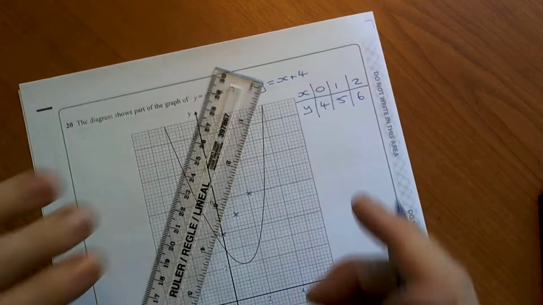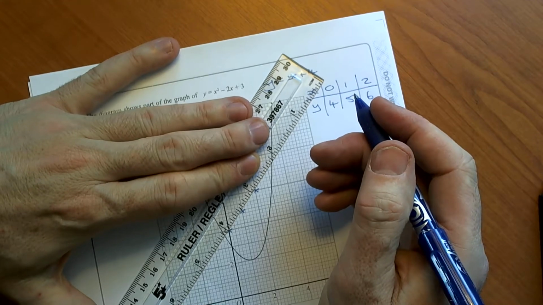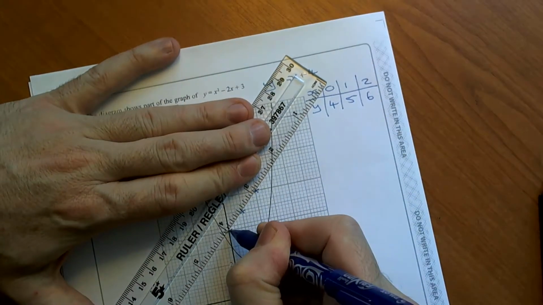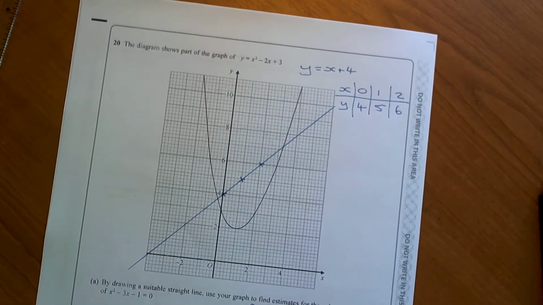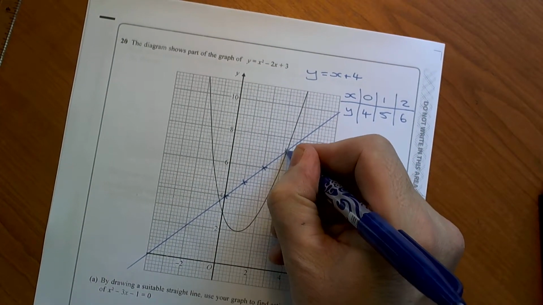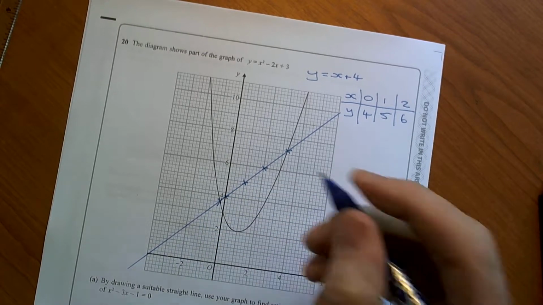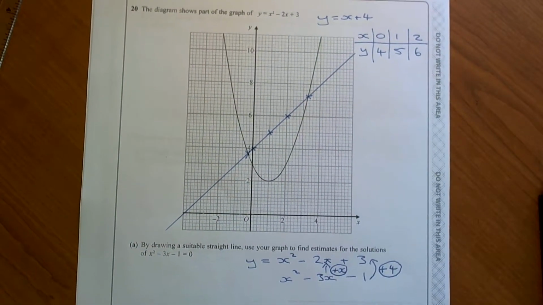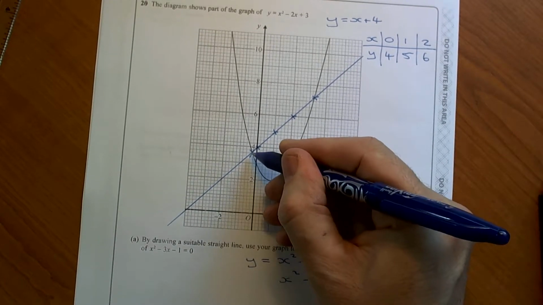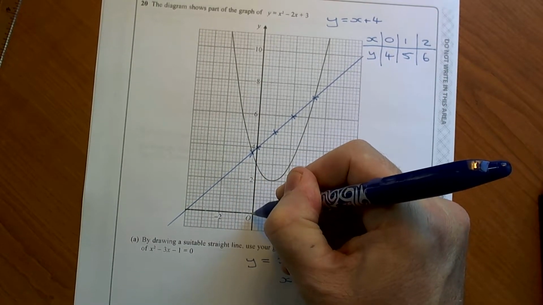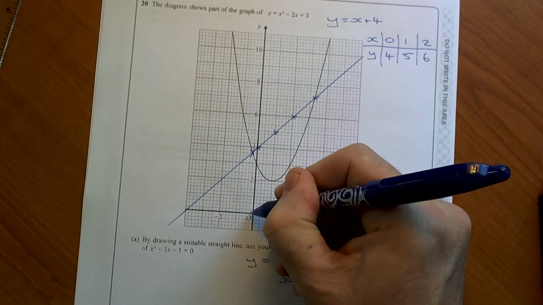And if I take my ruler, I'm going to plot those accurately. Make sure I'm going over the crosses. Now the solutions are going to be there and there where the line meets. So if you read those off then, this one here looks like it's going up, and that's minus 1, so that's about 0.2.